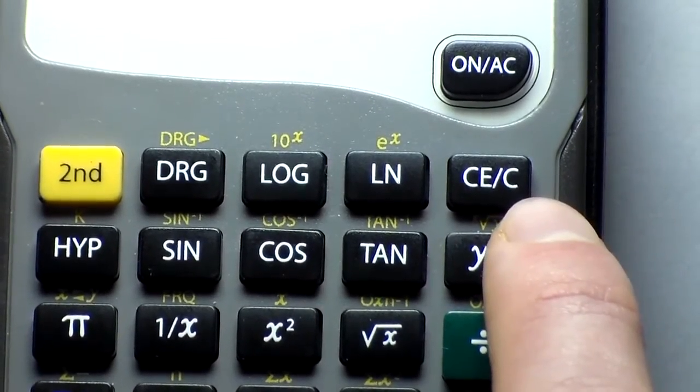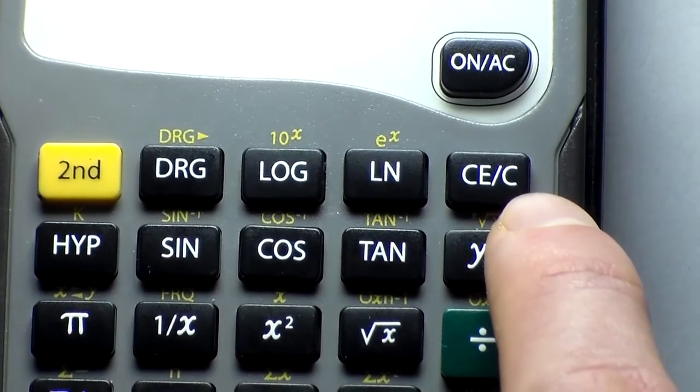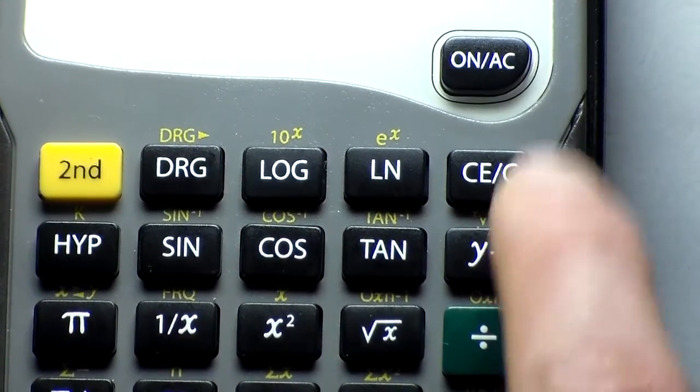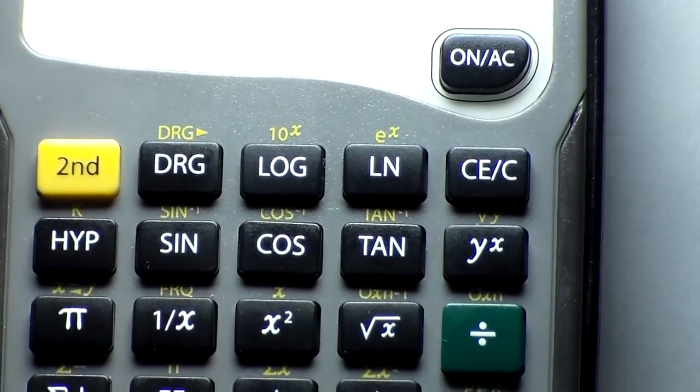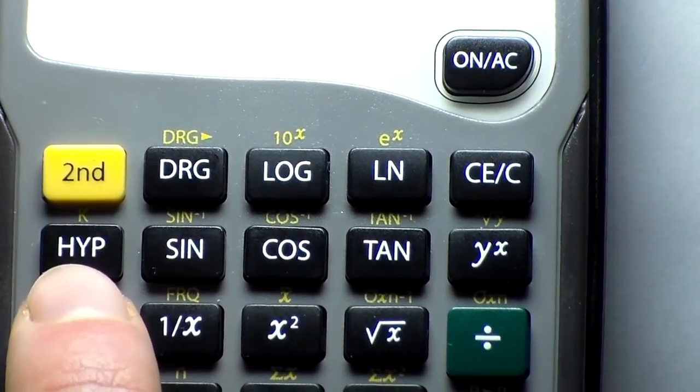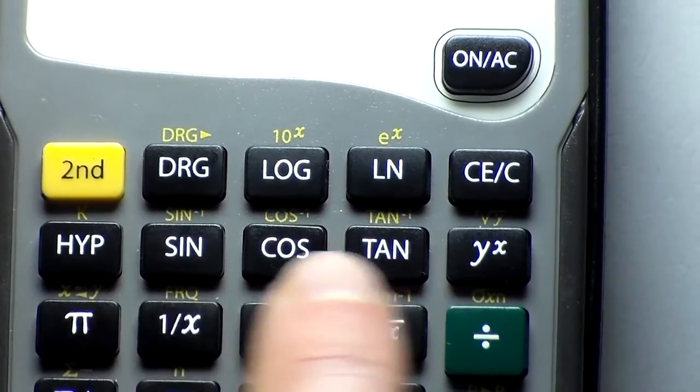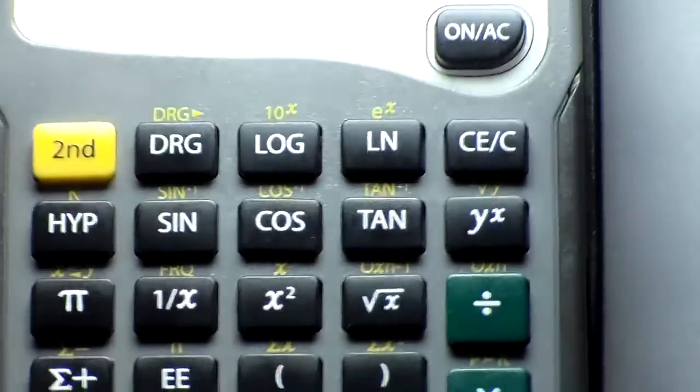The CE/C, this is if you happen to make a boo-boo, and without wiping out the entire problem, you could use this little button here just to clear out part of your answer. So the hyp, this is for your hyperbolic trig functions. Again, not using any of that. We're not doing any stuff here with the trig functions, so don't worry about that.